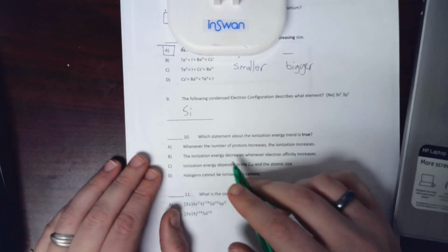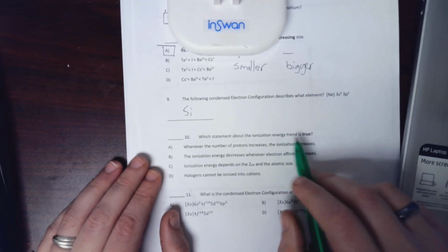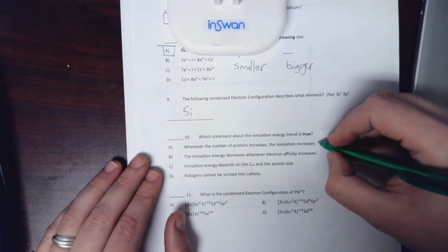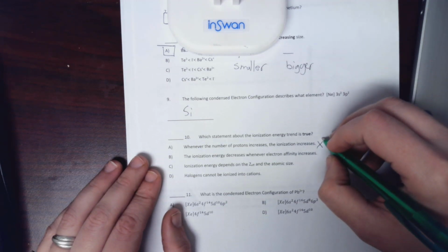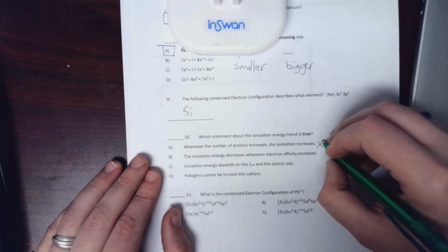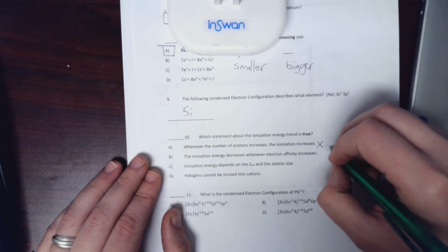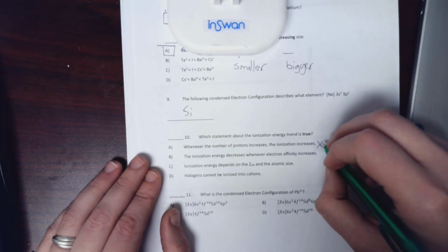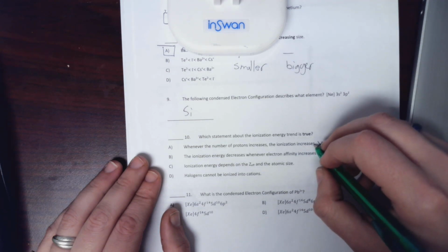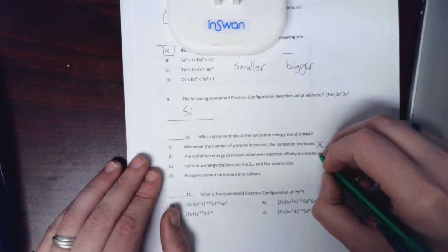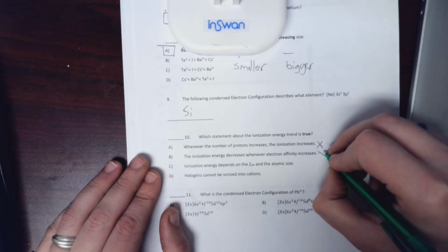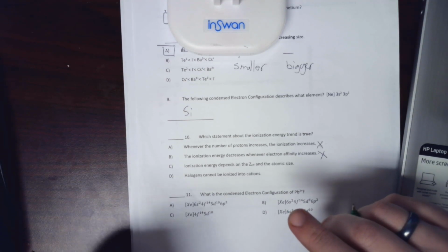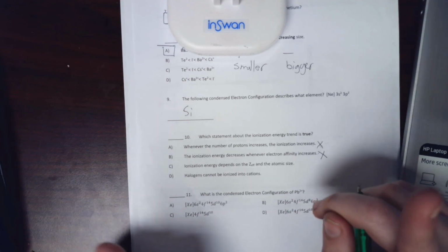Now this one was a tricky one. Which statement about ionization energy trend is true? Whenever the number of protons increases, the ionization energy increases. Say wrong, because as we move left to right, that's true, but as we move down, the number of protons increases, but the ionization energy decreases. Ionization energy decreases whenever electron affinity increases. That is exactly opposite. They both go up, because one looks at a positive number, one looks at a negative number. They both go up in the same direction.